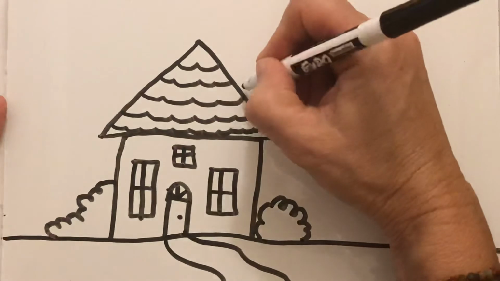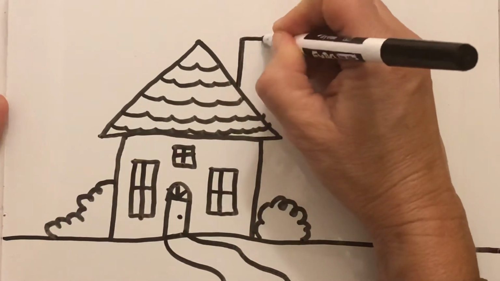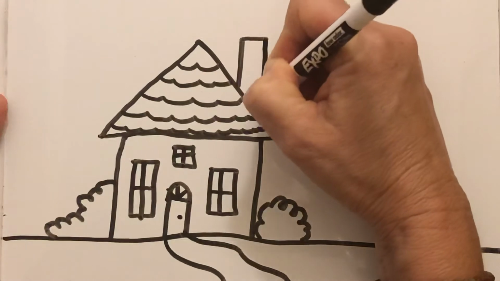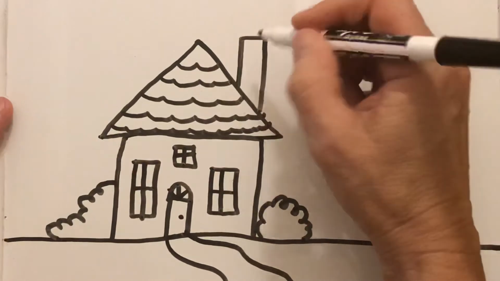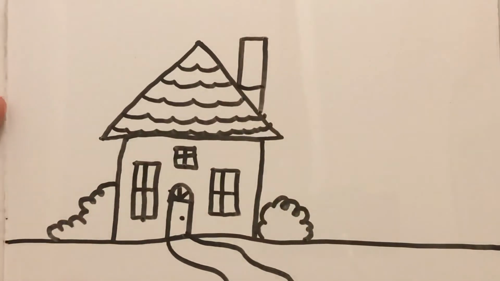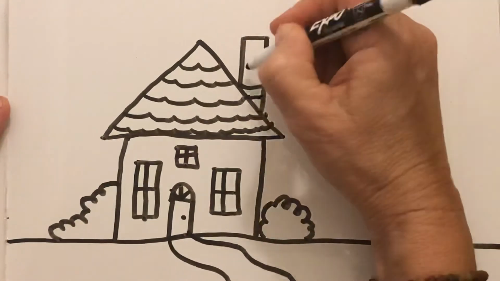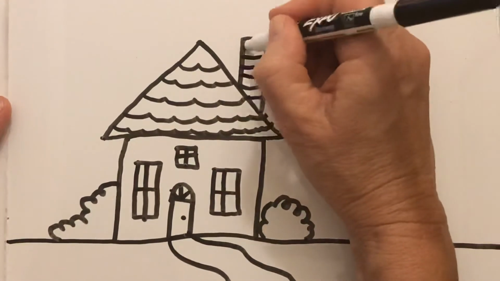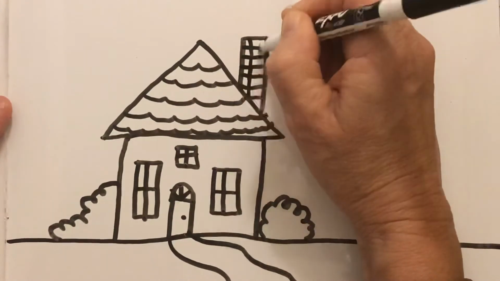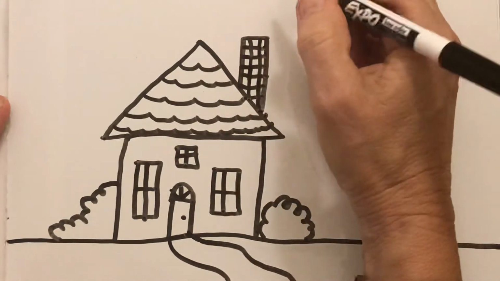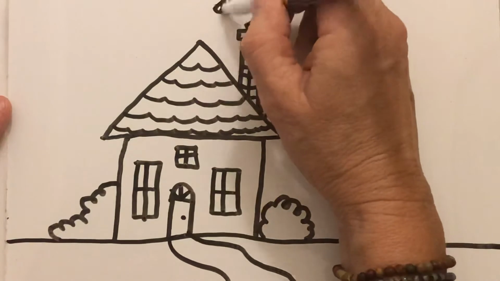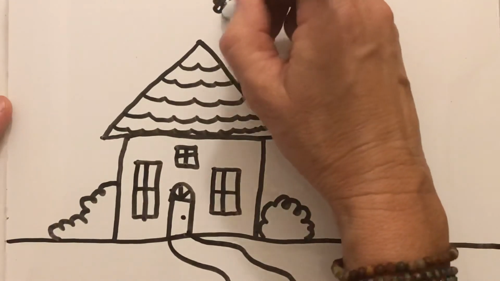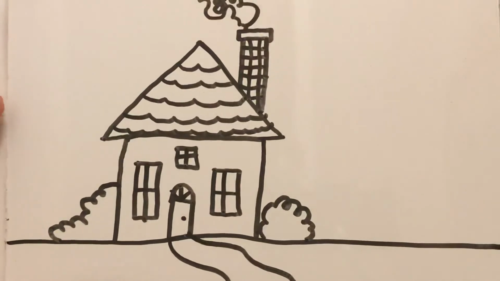And I think I need my little chimney. It's kind of like I'm making a rectangle, except I gotta go all the way down here. So it's kind of like a rectangle. It's kind of like a triangle and a rectangle together. You see that? I think I'm gonna put little lines going this way, and maybe some lines going that way to make it look a little bit like bricks, sorta. And I have a fire in my fireplace, so I'm gonna make a little smoke coming out with a wavy line. What can you add to your house?